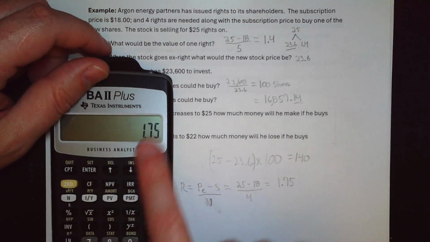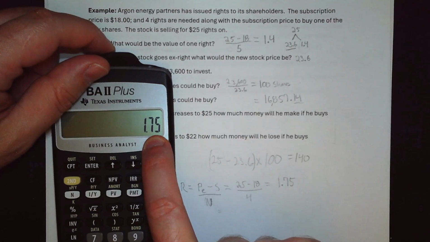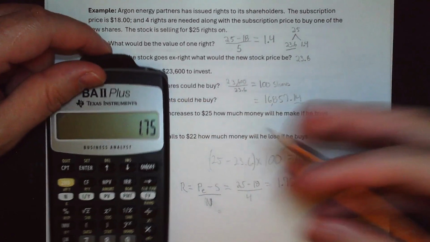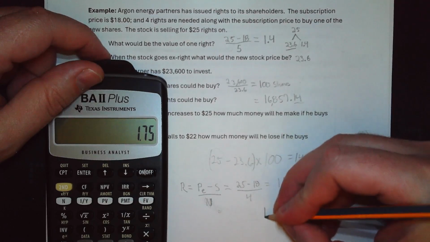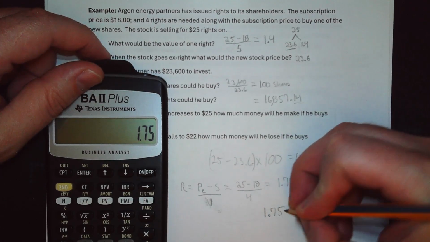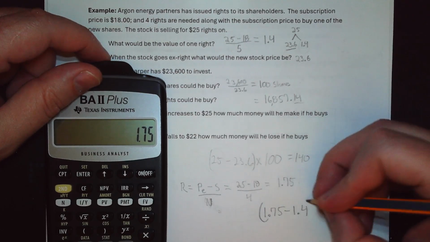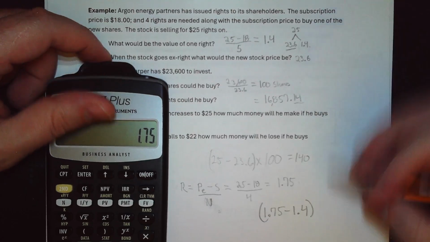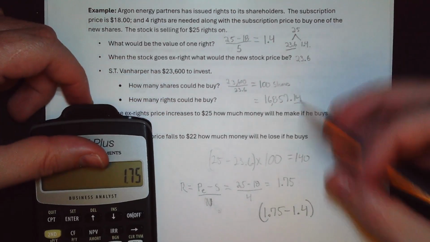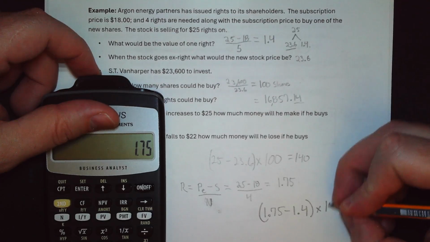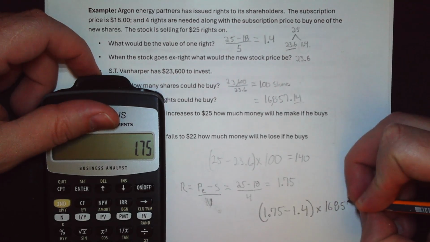So now let's take this new price for my rights, minus the old price for my rights. That was 1.4, the price of my rights when I bought them. And then let's multiply this by how many rights I managed to buy.